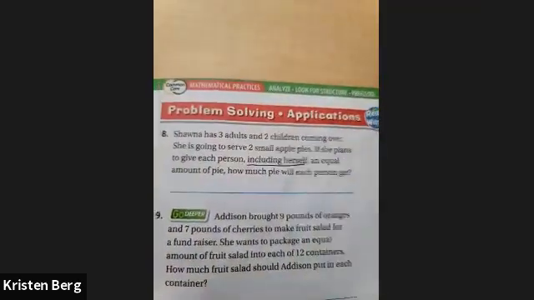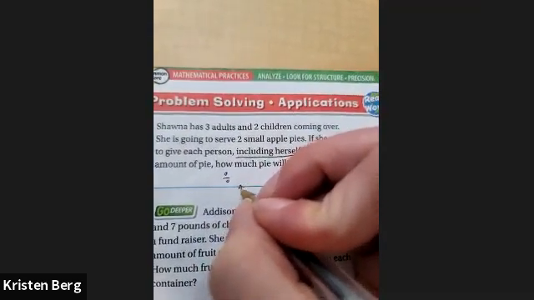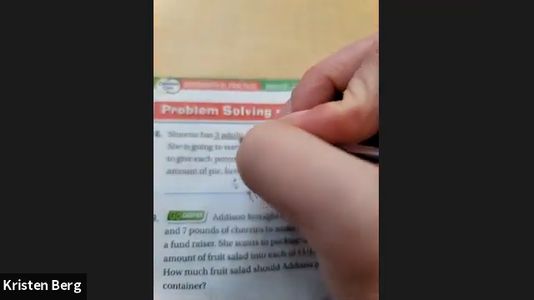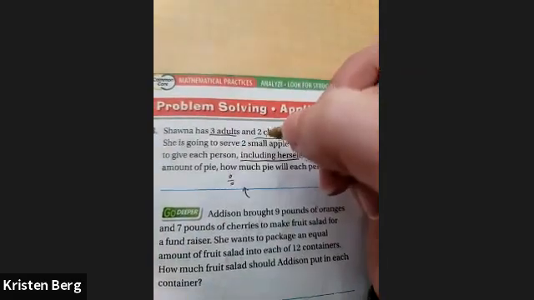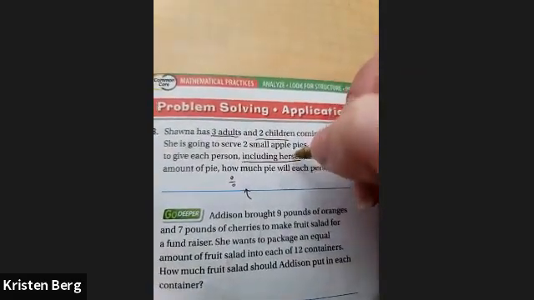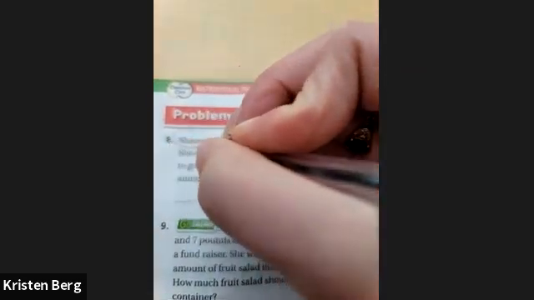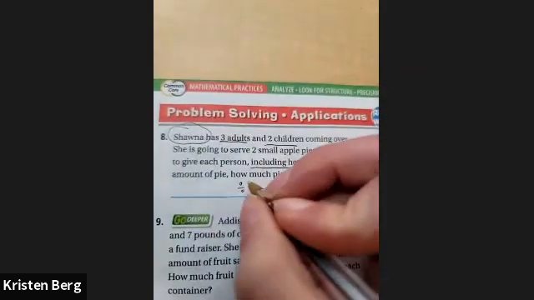How many people are there? Remember how many people there are, that's what's going to be divided by, this back number. So there were 3 adults and 2 children. So that's 5 people, but then it said also including herself. So therefore, that is another person. So that would be 5 plus 1 more is 6 people.